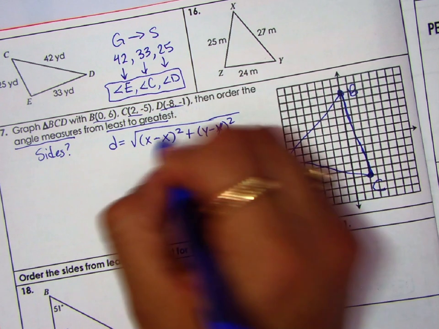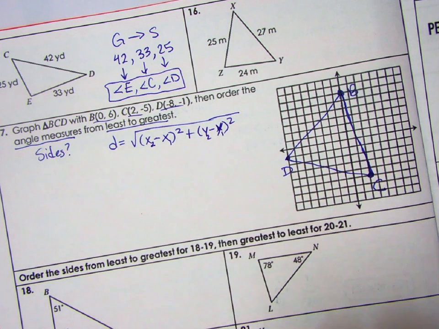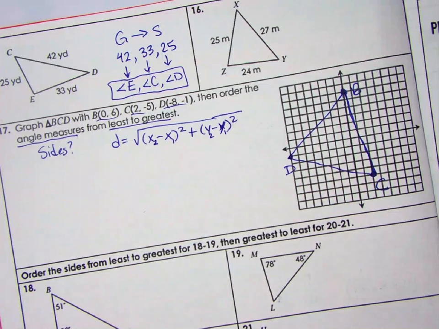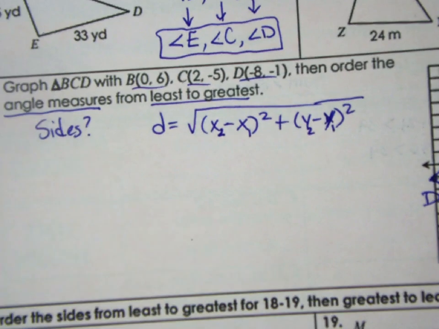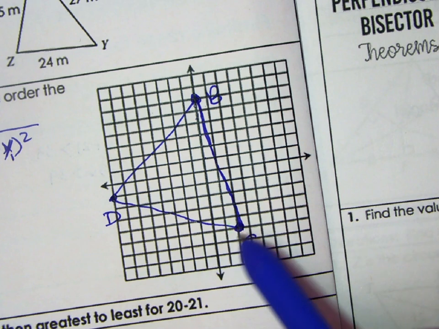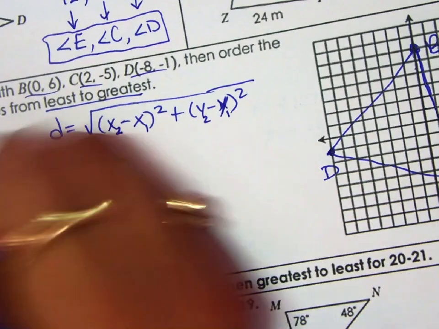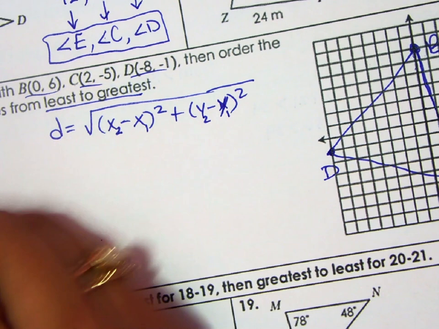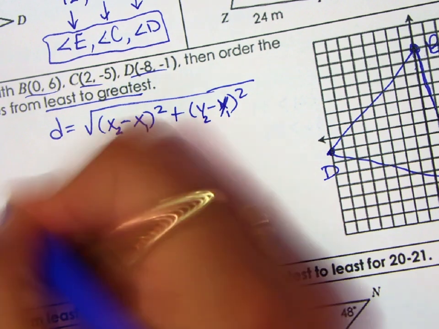And specifically, they're numbered x2 minus x1, y2 minus y1, but as long as you put them in the correct order, you should be fine. So let's look at the combinations we can create here. B, C, D is the triangle. So you can do B to C, C to D, and D to B. So we're going to write those. We're going to write B to C, C to D, and D to B.